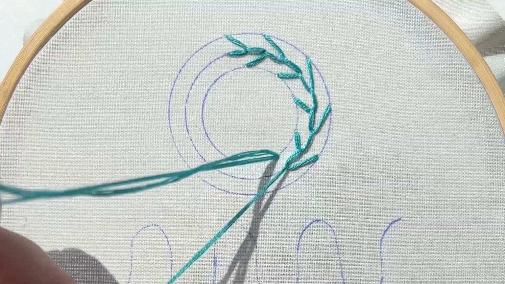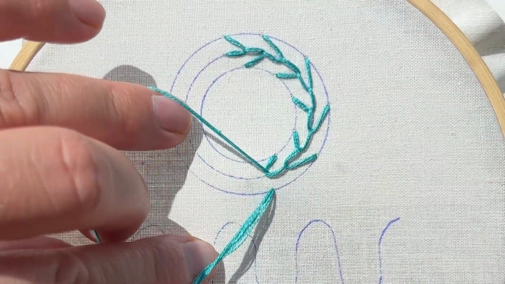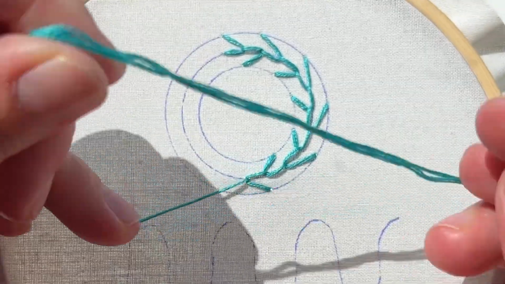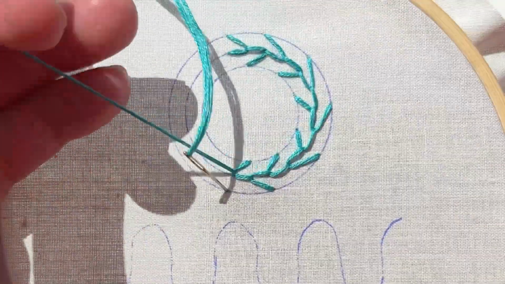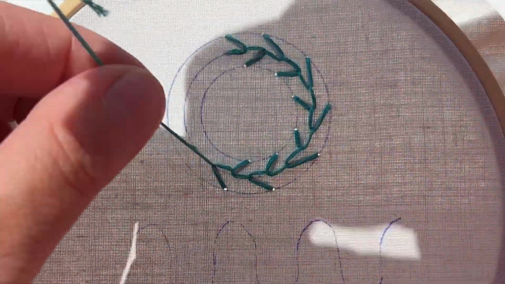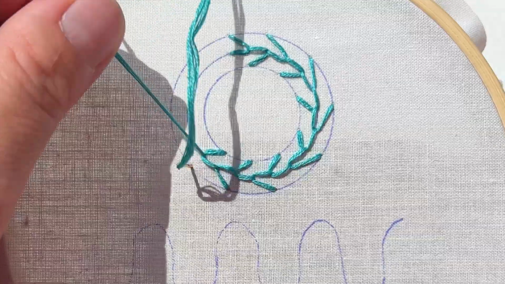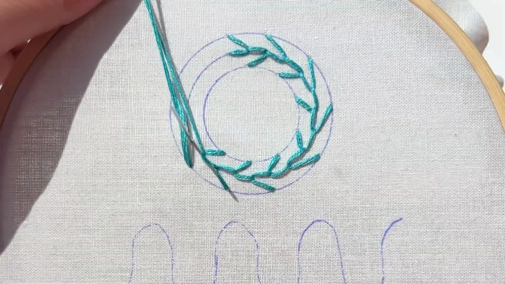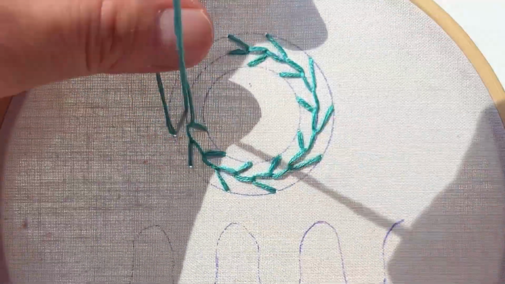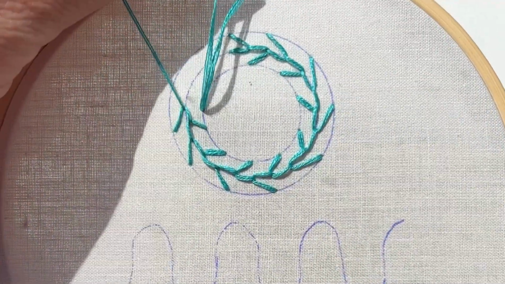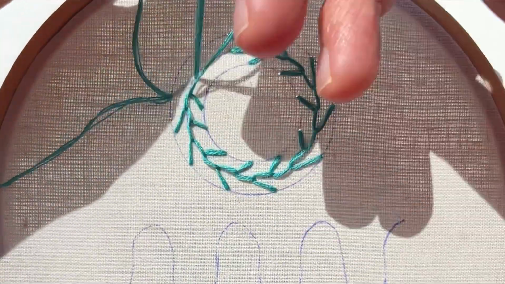The second one is even spacing. Practice keeping your stitches evenly spaced and the same length to achieve a balanced look. And the third tip is using guidelines. Lightly draw guidelines on your fabric with a water-soluble or heat-erasable pen to keep your stitches straight and even.